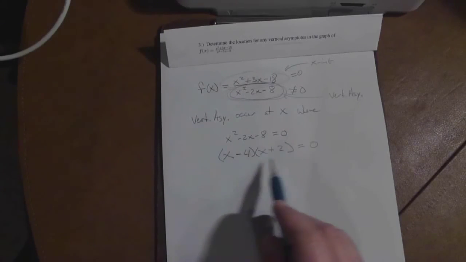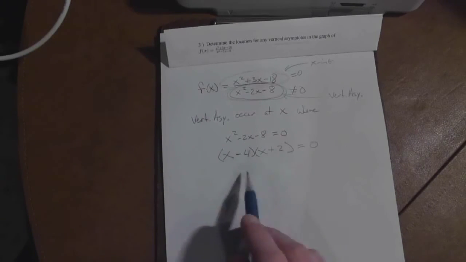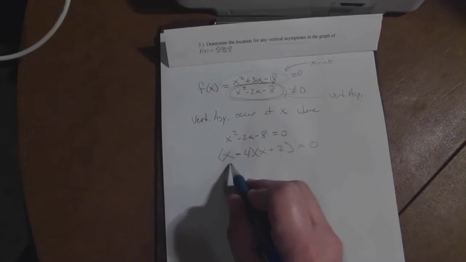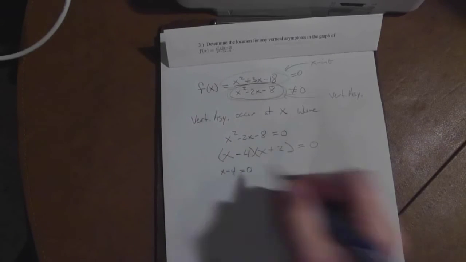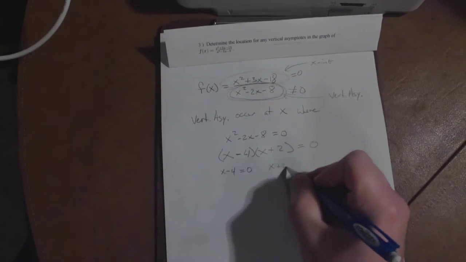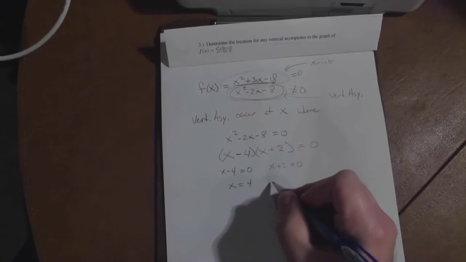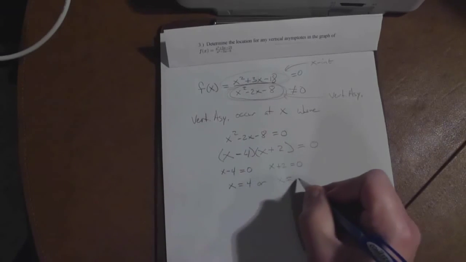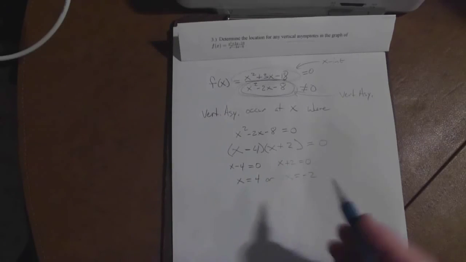So x minus 4 times x plus 2 is equal to 0, and that does factor as such, where now we apply the zero product property. We take x minus 4, set it equal to 0. We take x plus 2, set it equal to 0, and solve those for x. We find x equals 4 or x equals -2. And what these values of x become, folks?